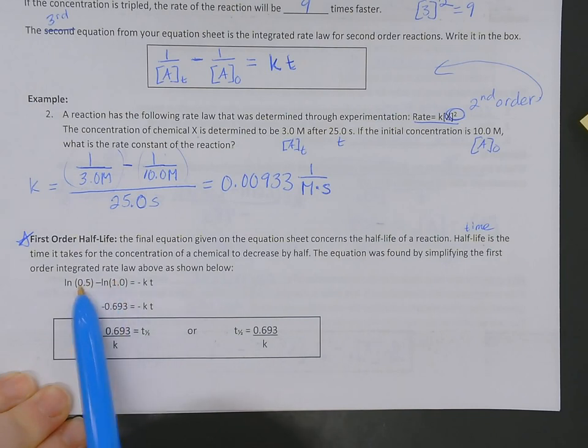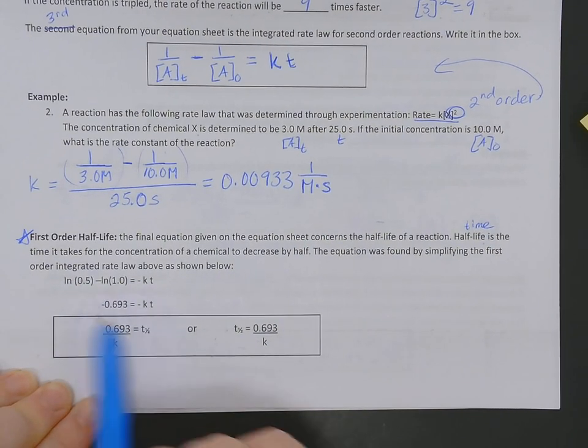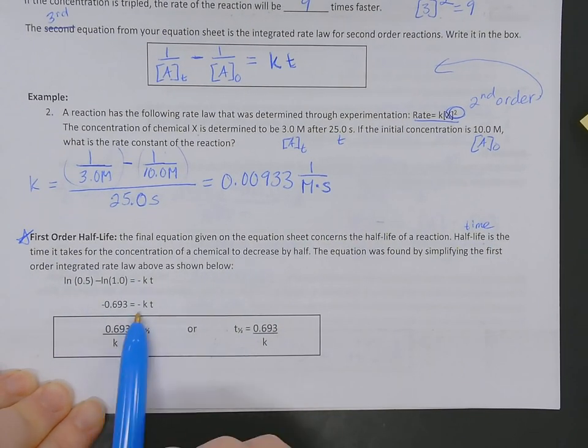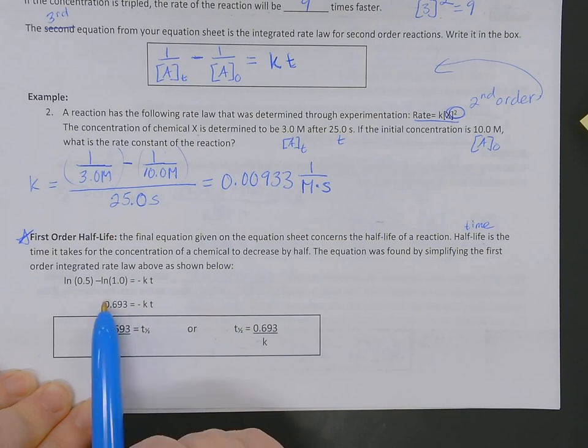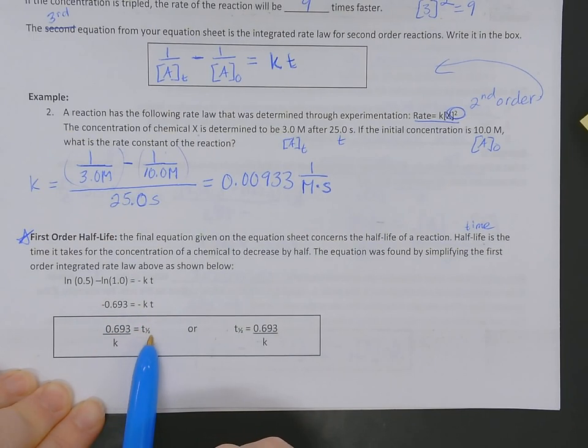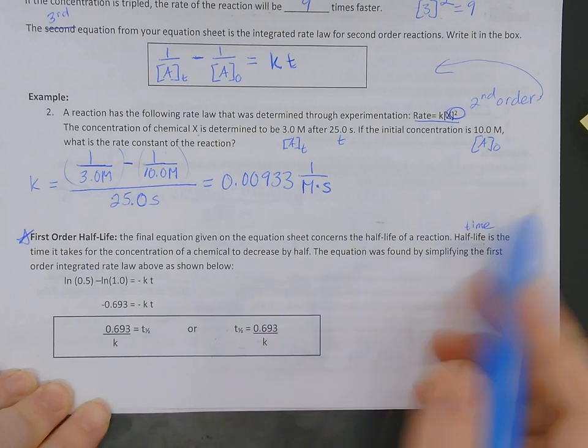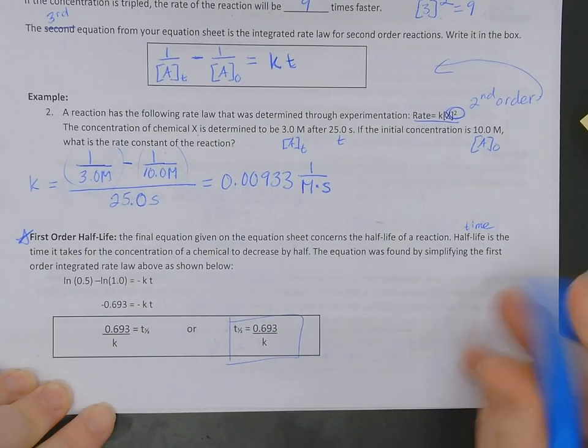8.5, whatever those two values were, we're going to get the same number, because it's always cutting it in half. So they've basically simplified the equation for you. That equals negative kt. So if we divide by negative k, we get the time it takes for half the concentration, t1/2. This is what is shown on your equation sheet.